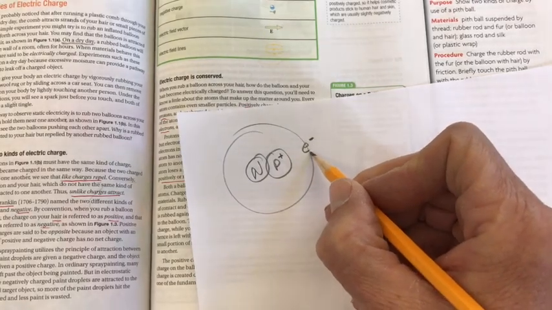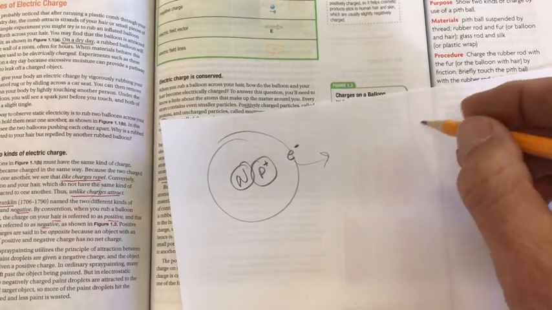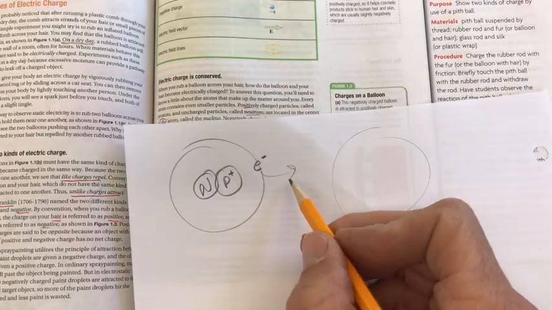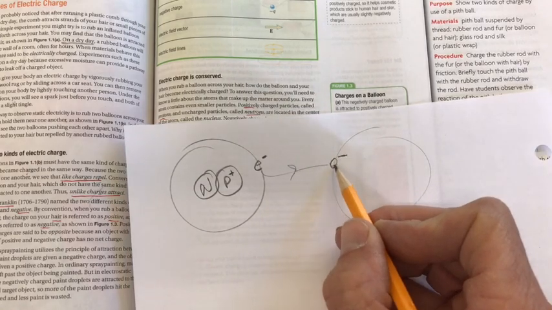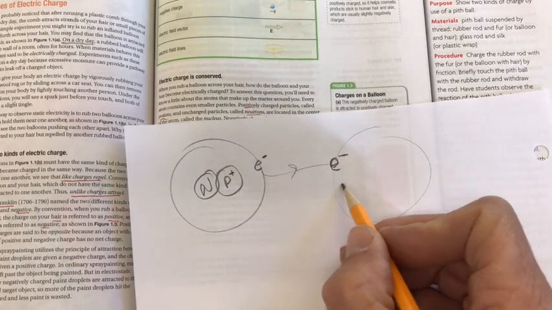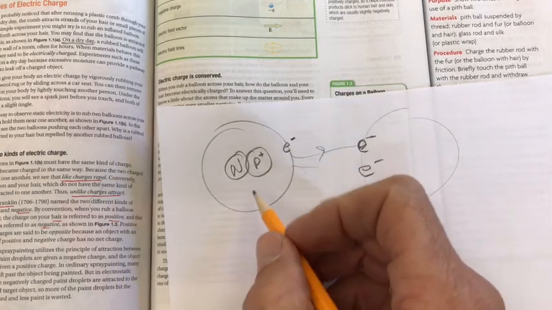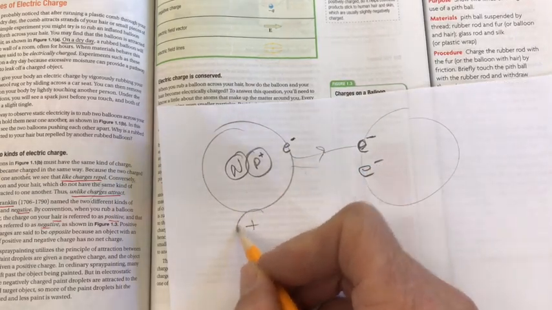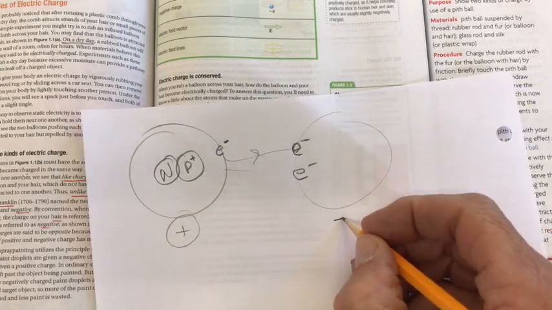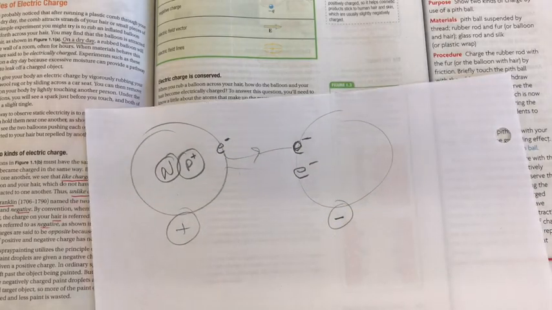Well, if we can take this electron away and put it onto some other substance, we can make that have more negative charge, and this would have less. So that ends up with a net positive charge, and the other substance ends up with a net negative charge.